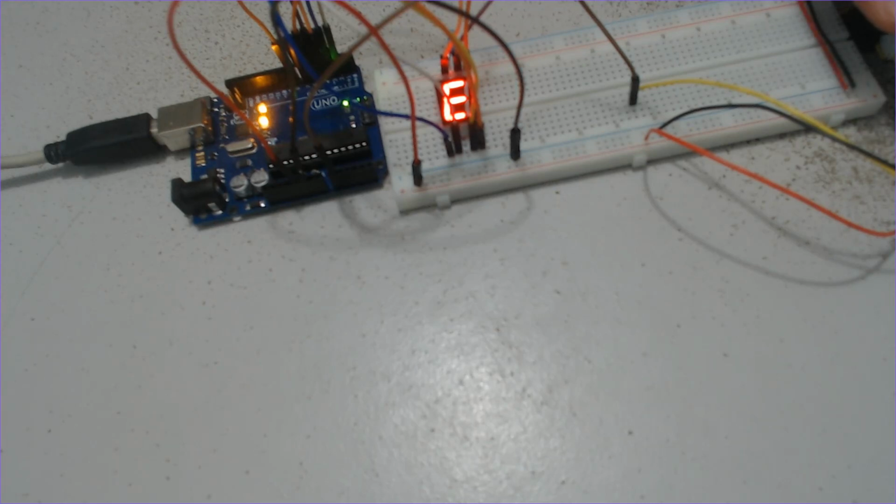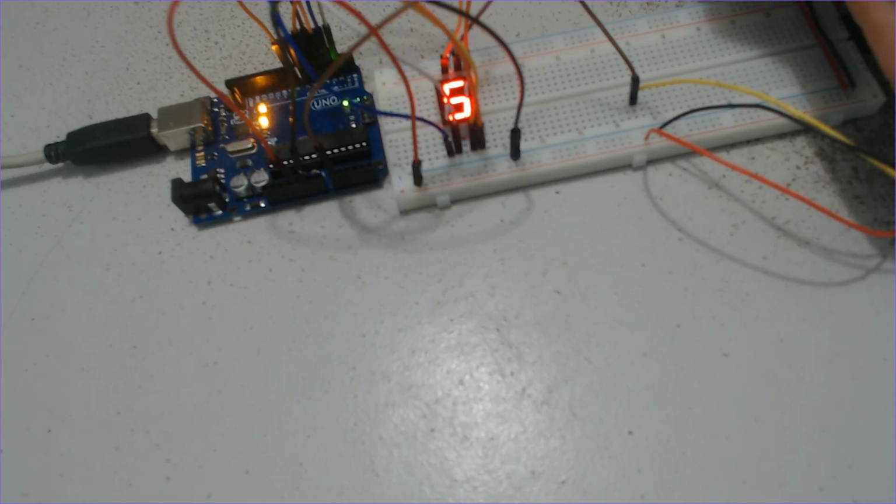Let me see if I can get a higher number. Maybe not, because of the sensitivity of my sensor. 5, 6. Okay, you can play around, but the important thing is that you see how this value changes as you change the distance. Okay, it's not visible.